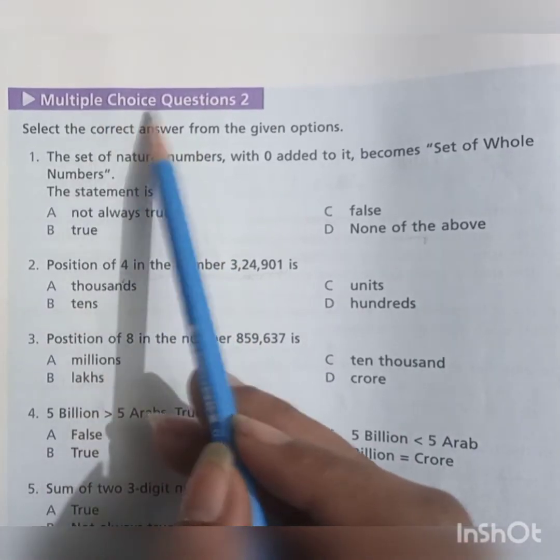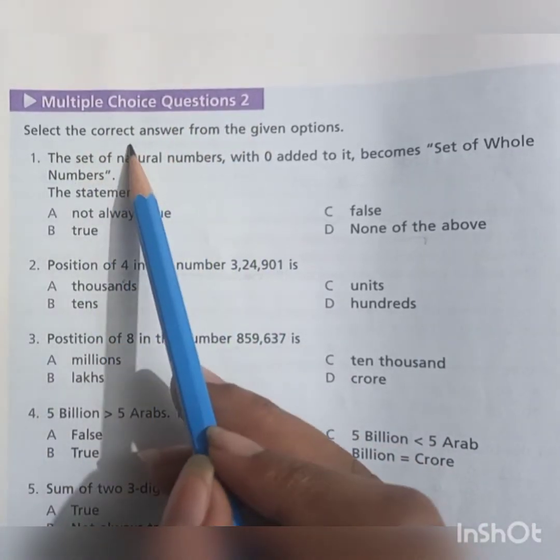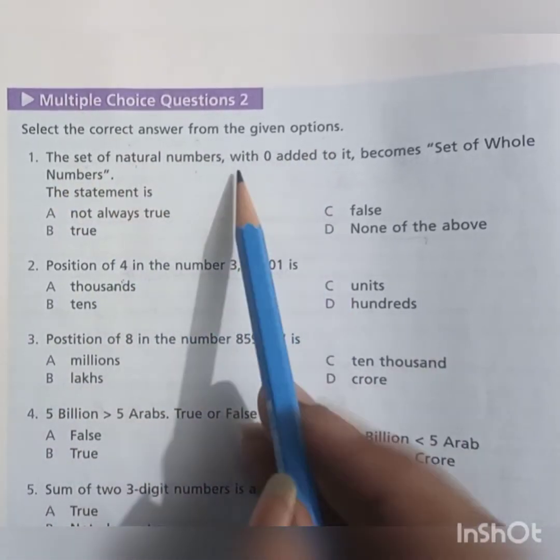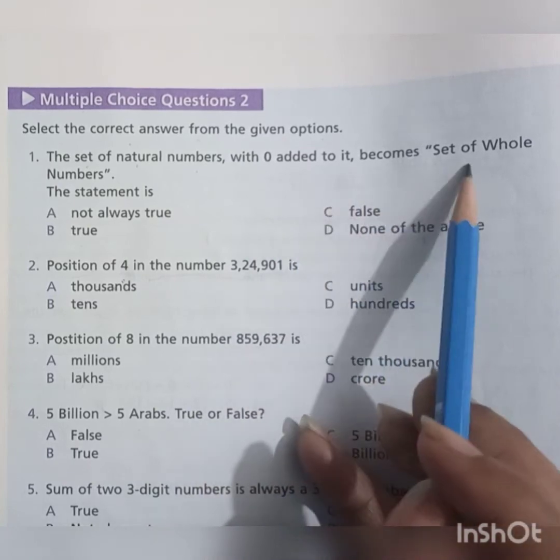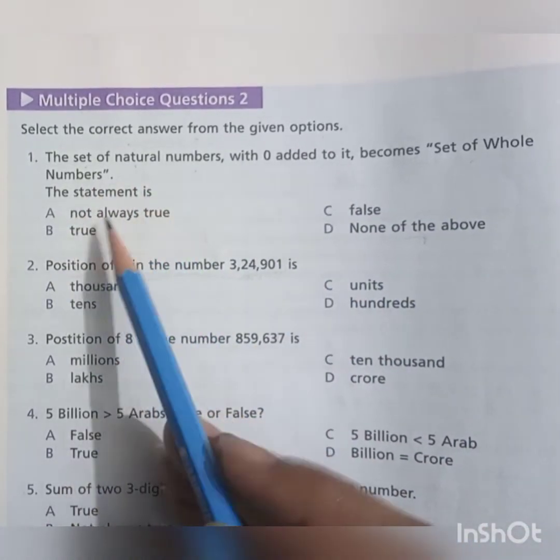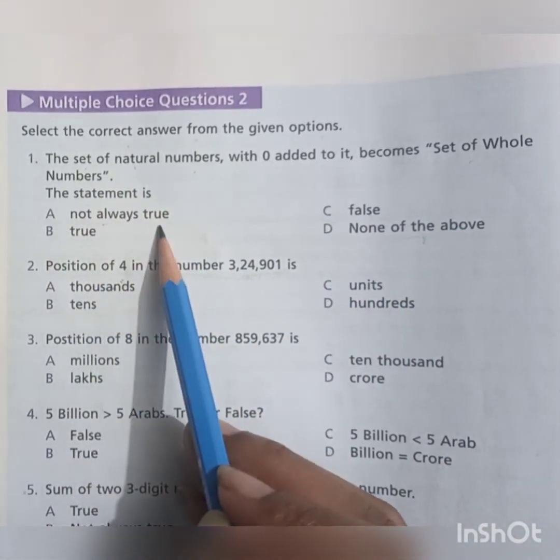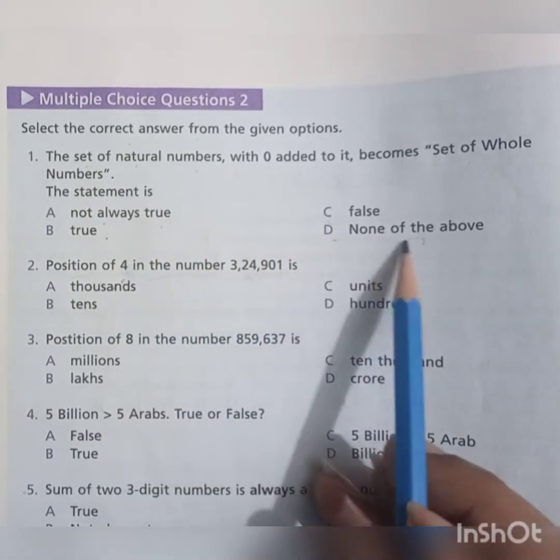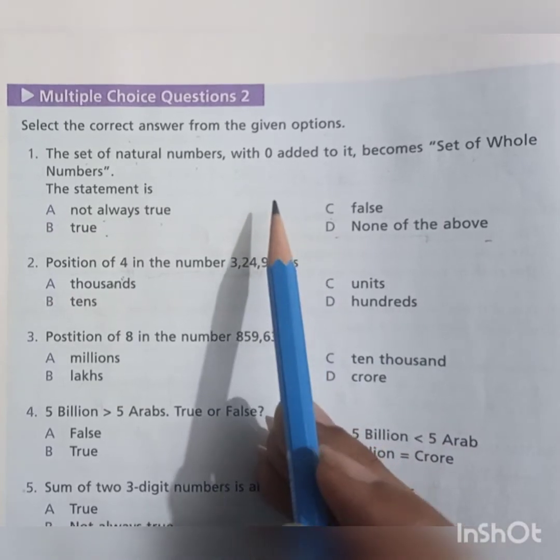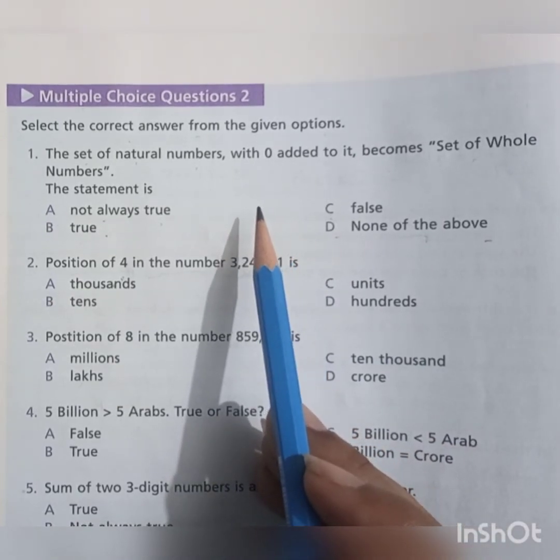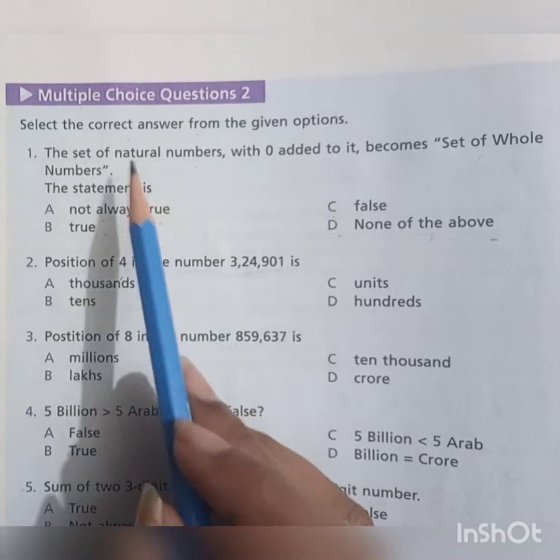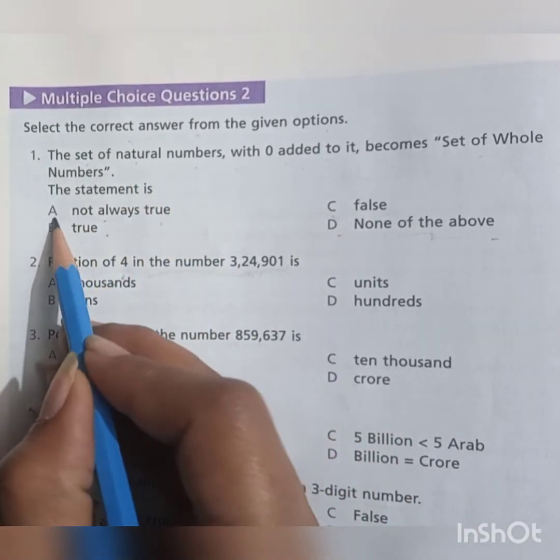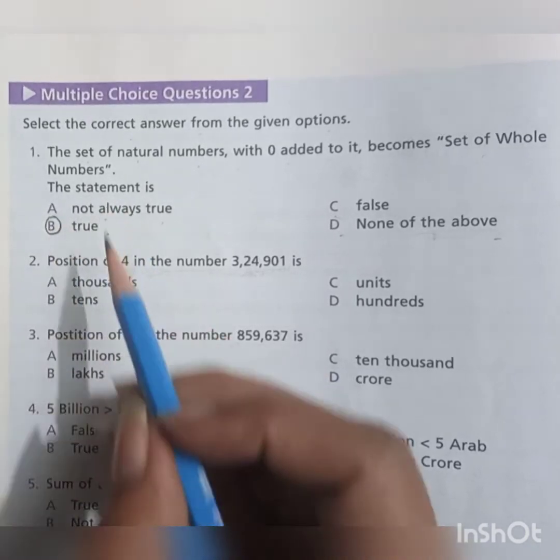Now move towards multiple choice question number 2. Select the correct answer from the given options. Number 1: the set of natural numbers with 0 added to it becomes the set of whole numbers. This statement is option A, not always true, option B, true, option C, false, and option D, none of the above. As we know, if we add 0 to the natural numbers, then it becomes the set of whole numbers. So the above statement is true. So the answer is option B.